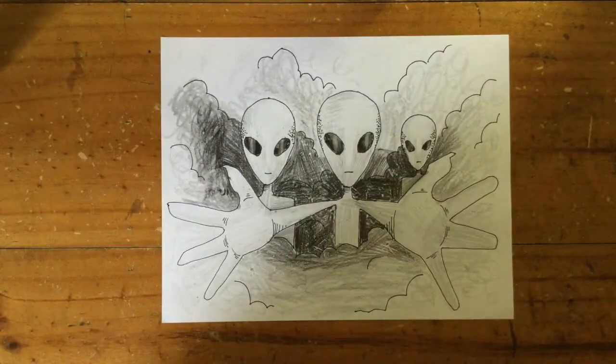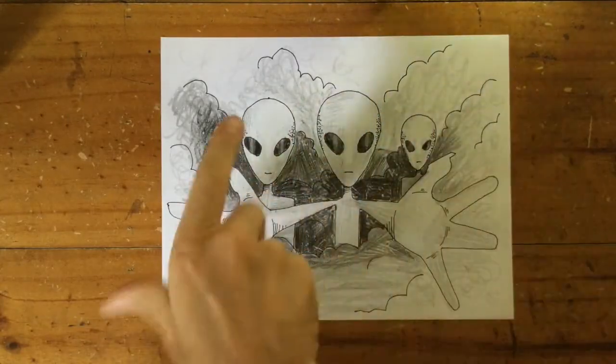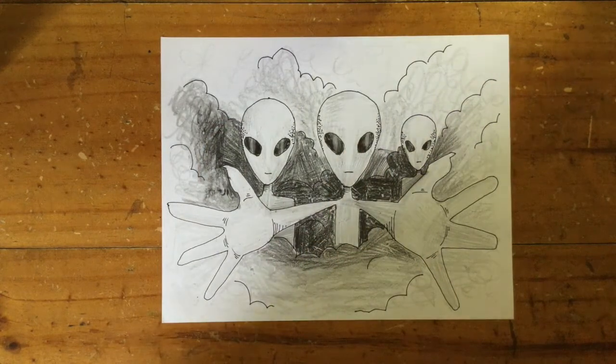Spooky aliens in the smoke or in the mist or the fog. It's a fun picture. I hope you like it. I hope you enjoy the process and you learn more about these techniques that we've been doing in these videos.